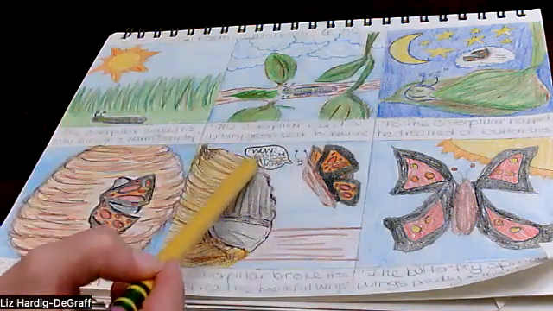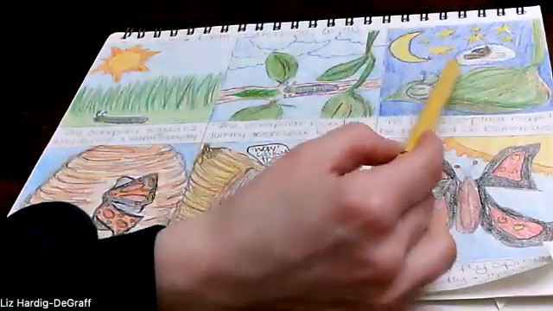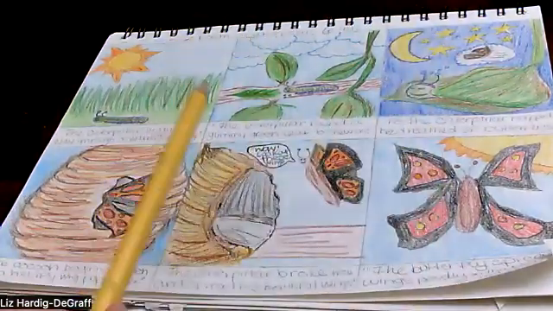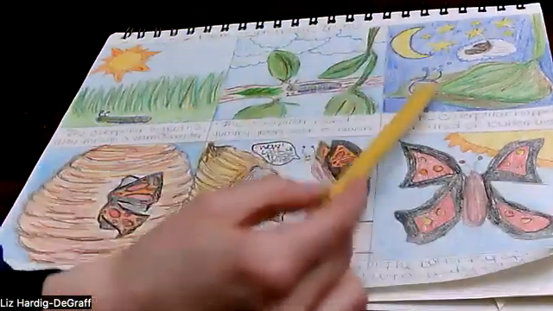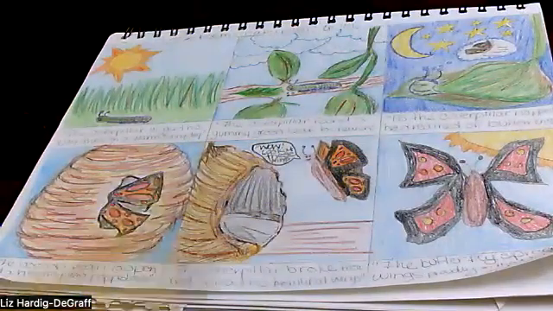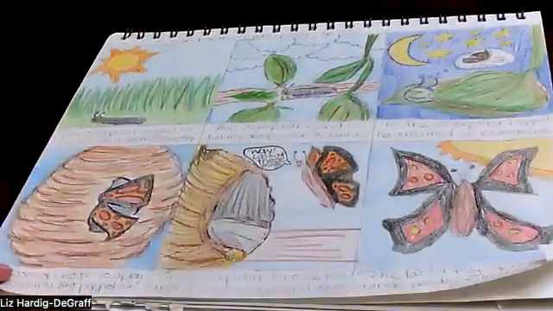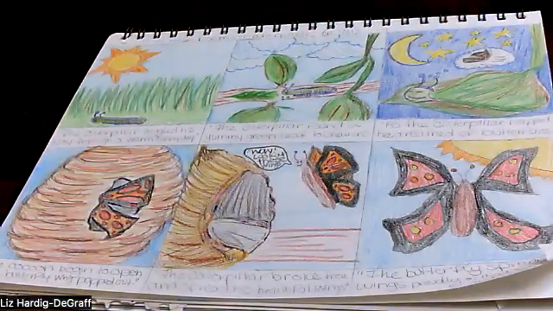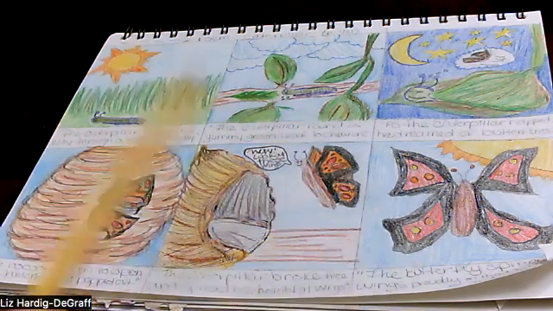And then I included this little ad lib here. And then here I included a little bit of dreaming, the caterpillar dreaming of becoming a butterfly. So that's the basis of what I want you guys to do. Hopefully that's pretty self-explanatory, pretty basic.